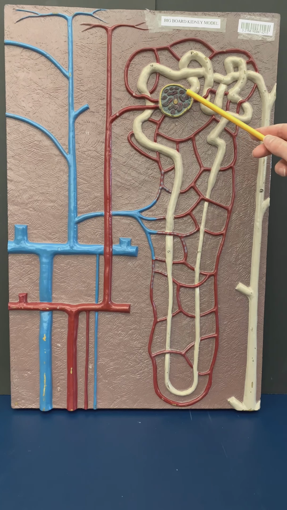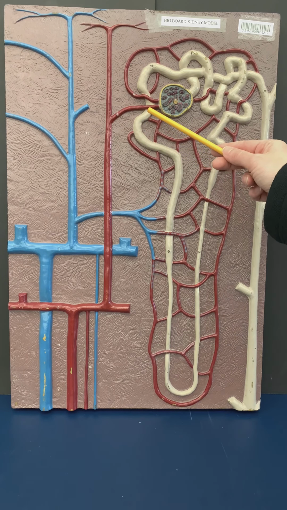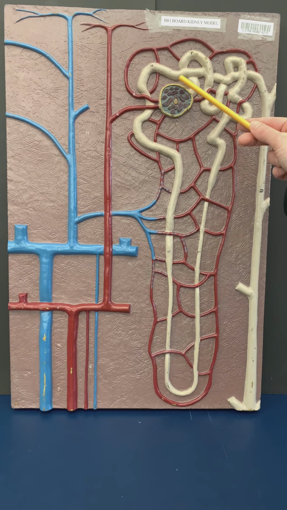Once the fluid is collected that has been removed from the blood, it starts to move out of the capsule through a tube called the proximal convoluted tubule. So it's kind of wavy, and then it comes down here in like a trombone loop, and this long loop is called the nephron loop, or you could call it the loop of Henle, and it comes back up and becomes squiggly again, and then it's called the distal convoluted tubule.